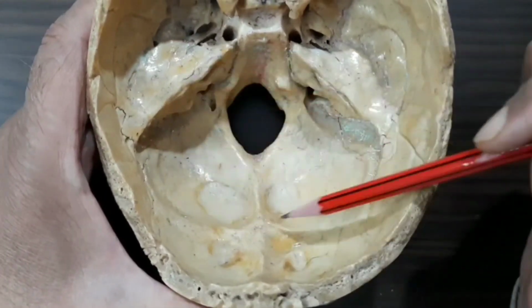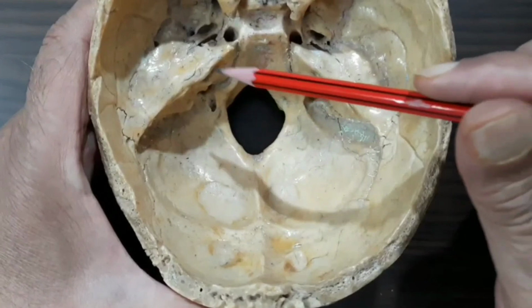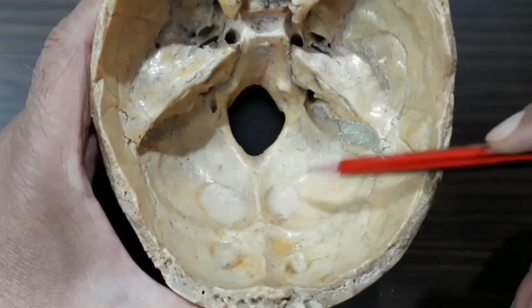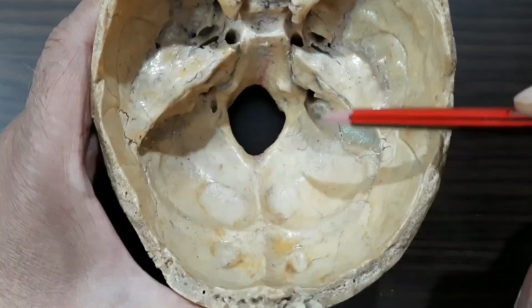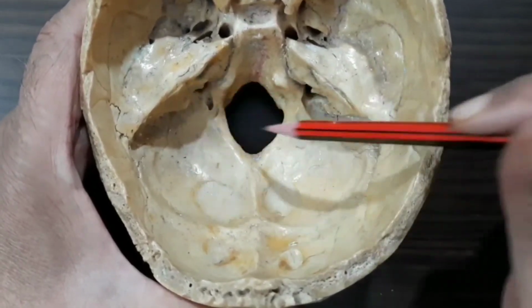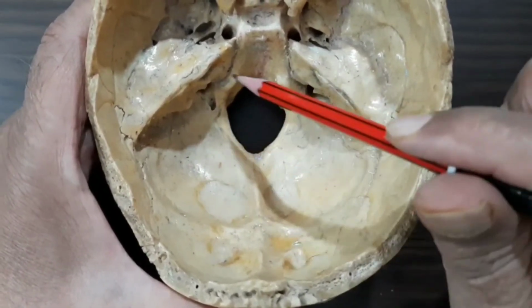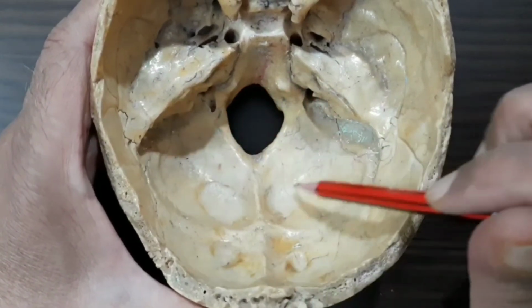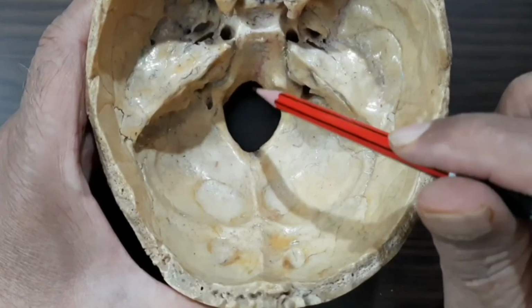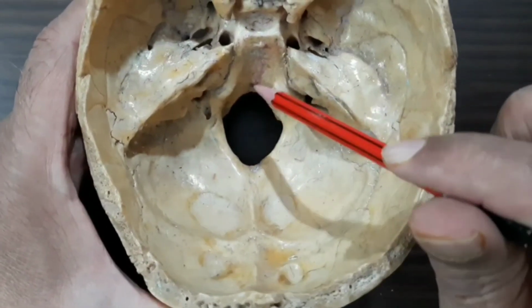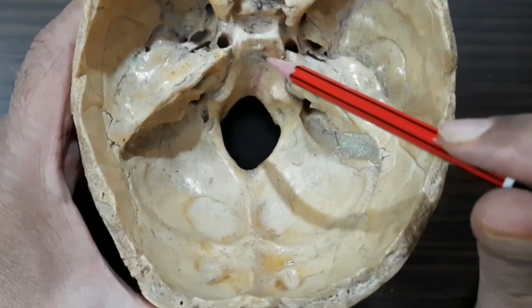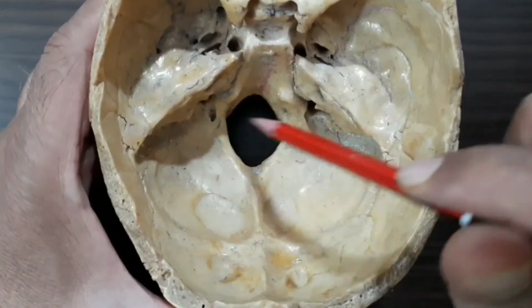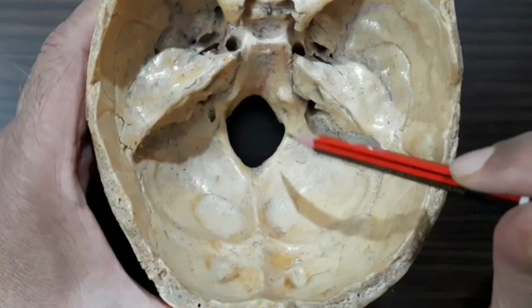That horizontal fold of dura mater is called the tentorium cerebelli, because it is like a tent. Just below the horizontal fold of dura mater lies the hind brain, that is cerebellum, pons and medulla. Pons and medulla are in relation to the sloping clivus, and the posterior and lateral part is in relation to the cerebellar hemisphere.